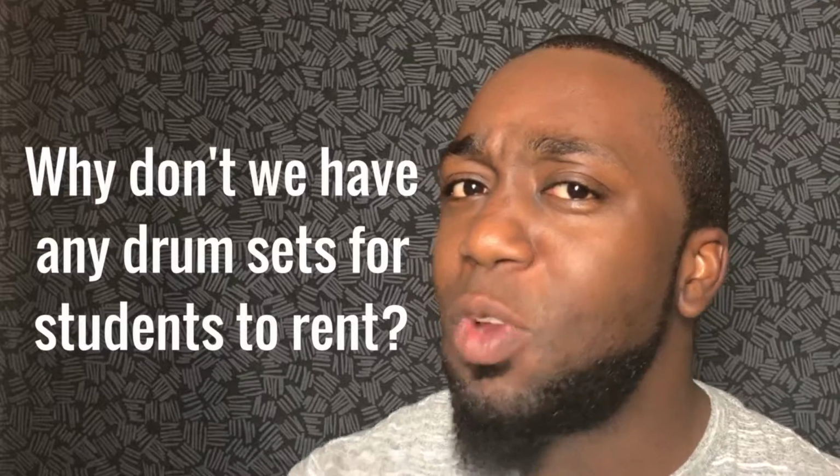Why don't we have any drum sets for students to rent? I think every program should have 2 drum sets. So the drum set you use for your performances and everything like that, and an additional drum set that you can rent just like you rent your tubas and your other important instruments. And then that way, when the situation comes up where you have students that don't have what they need in order to play drums in your class, well, now they're set.